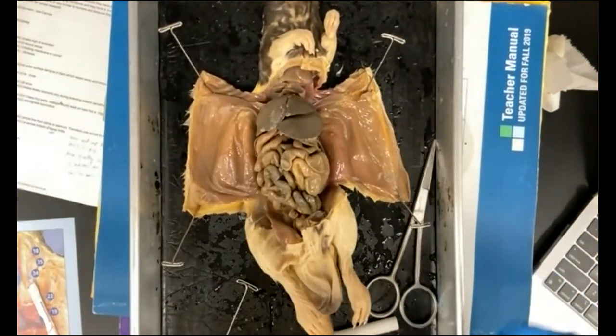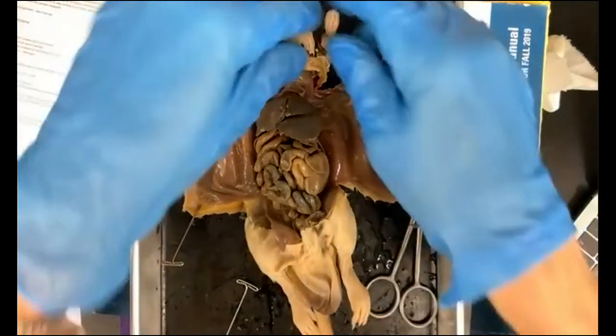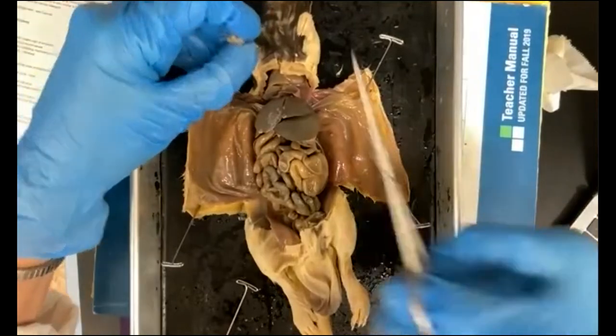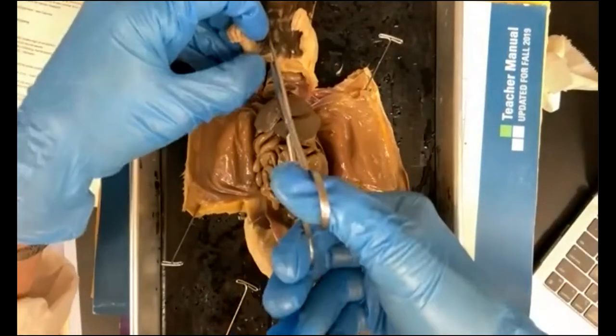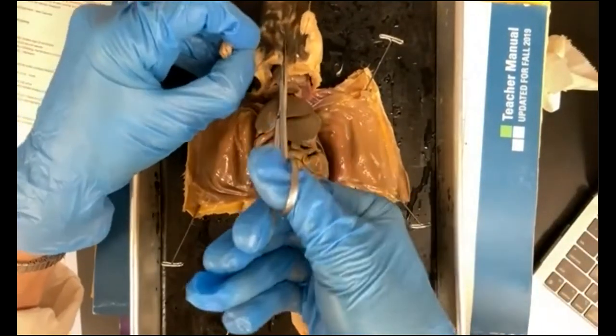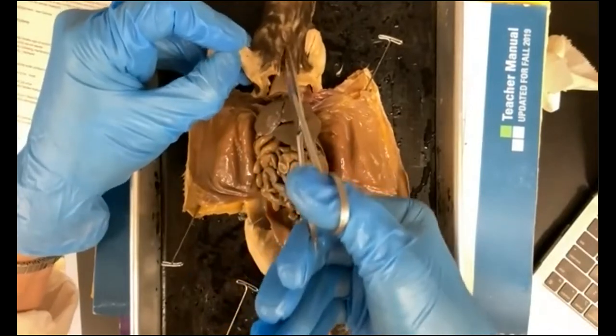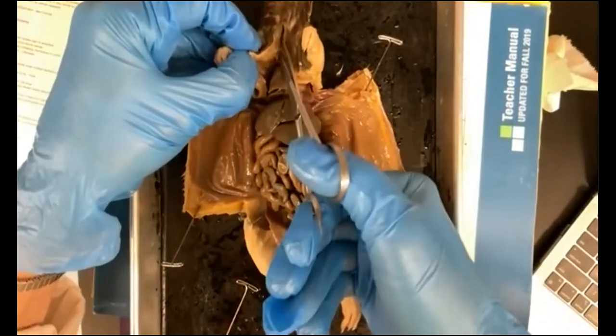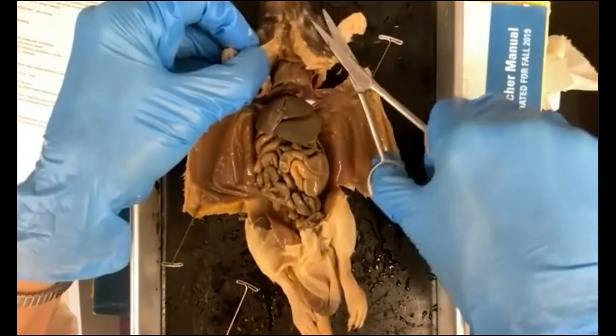Okay, and so now we're going to make the last two incisions. So you're going to cut again. Try not to disturb any of these organs. Cut a little bit further up, towards the mouth.